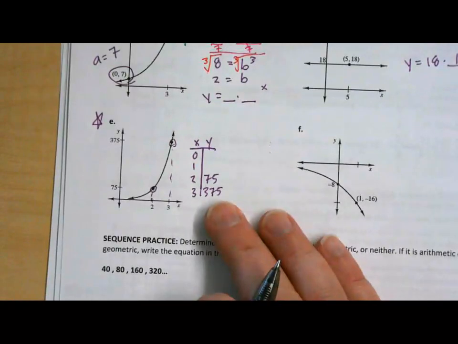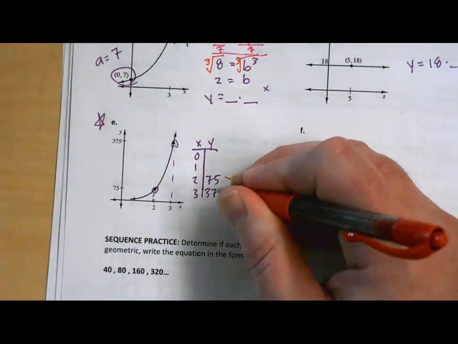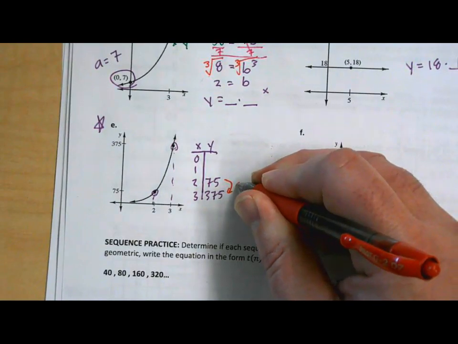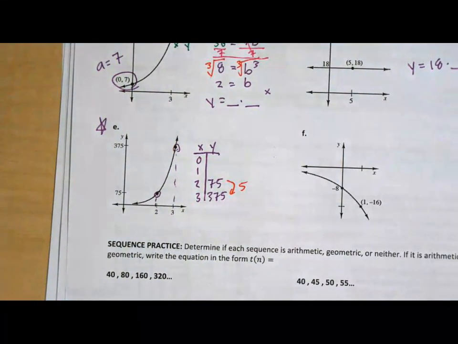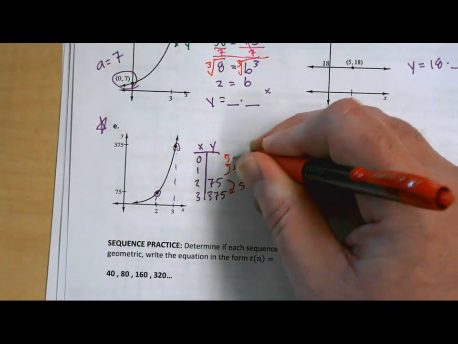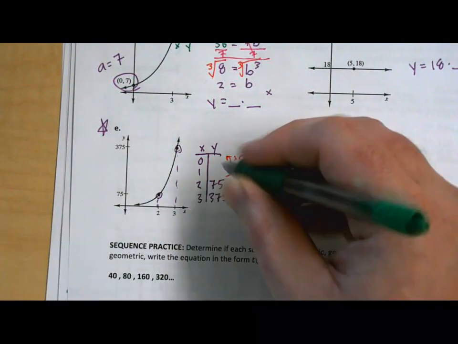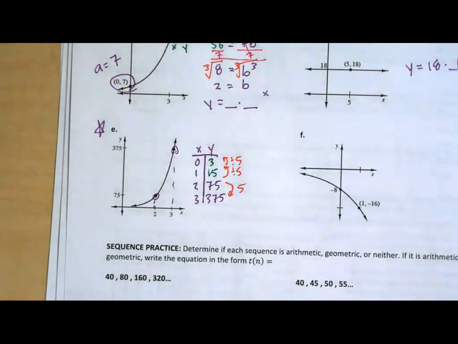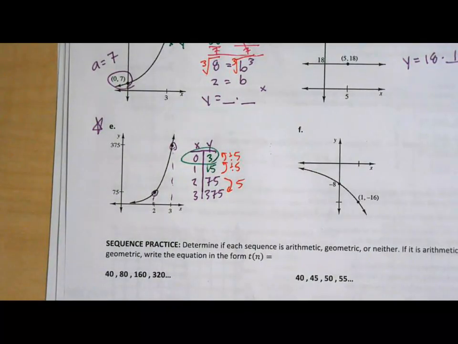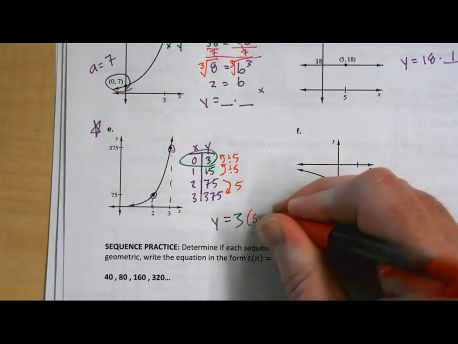I gave you my hint in part E. If you use your knowledge for finding a multiplier, you do 375 divided by 75. I probably use my calculator for that, but I think it comes out to be 5. Does that sound right? So once I've got 5 there, then I can work it backwards, dividing by 5 to figure out what my initial value was. So 75 divided by 5 is 15, and divided by 5 again is 3. And once we've got a table like this, my expectation is you guys can write an equation from that in a matter of seconds. y equals, this would be 3 times 5 to the x power.